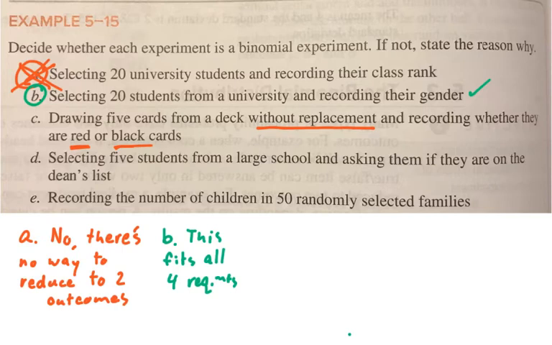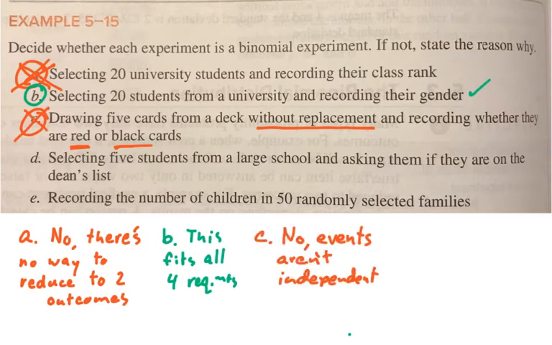If we draw one black card out, then notice there's one less black card in the deck, and so the probability of drawing another black card or a red card would be altered. So here, this is not a binomial experiment. In other words, C is not an example of a binomial experiment because the events are not independent of one another.